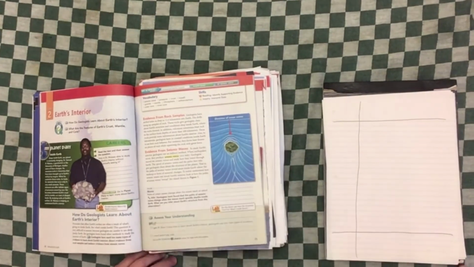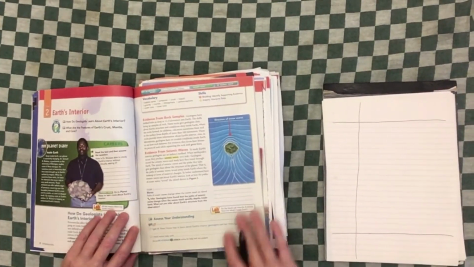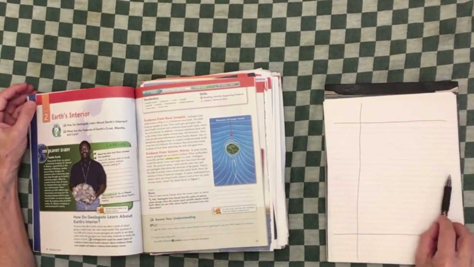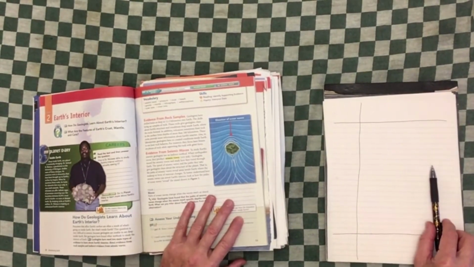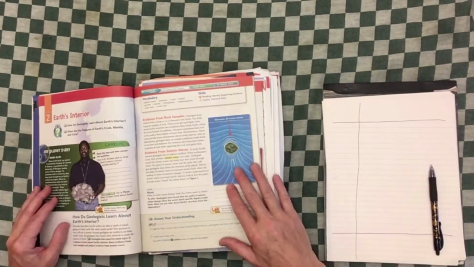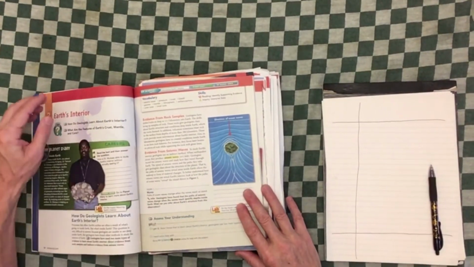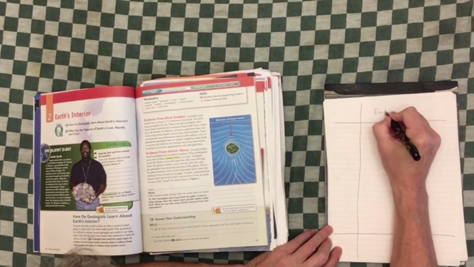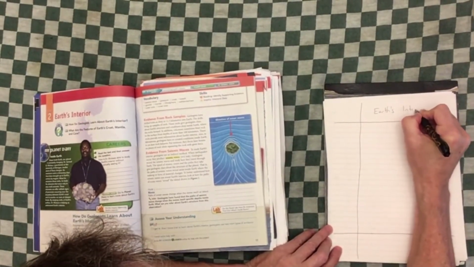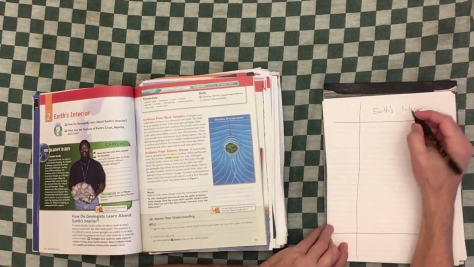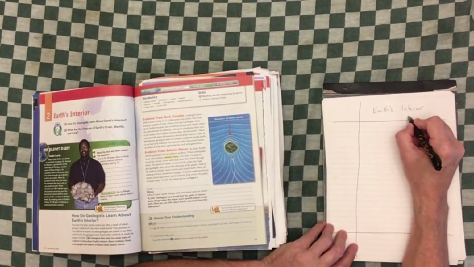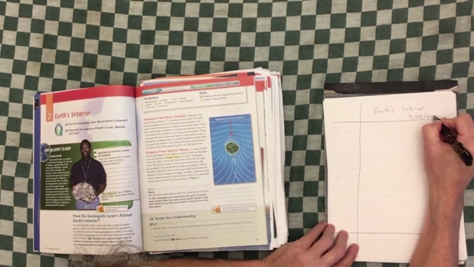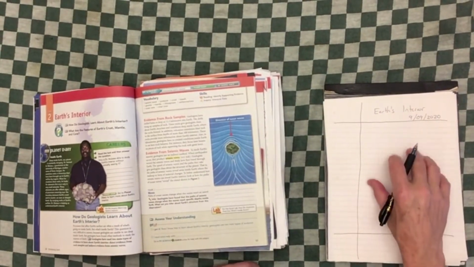Okay, I'm going to take notes from pages 10 to 17, just like we did. Now, the first thing that I want to do is I want to look at the chapter. I want to look at it and see the way it's organized in the pictures and stuff. So the chapter name is Earth's Interior. So, Earth's Interior. And that's what my notes are going to be about. And then today's date. So this is 9/09/2020. That helps me remember when I wrote it.